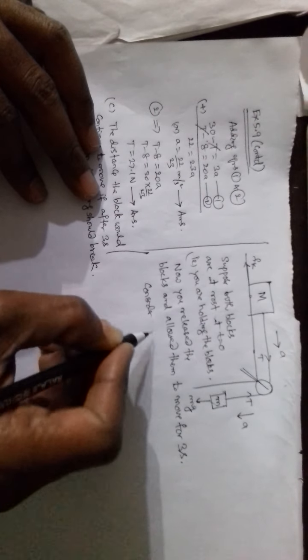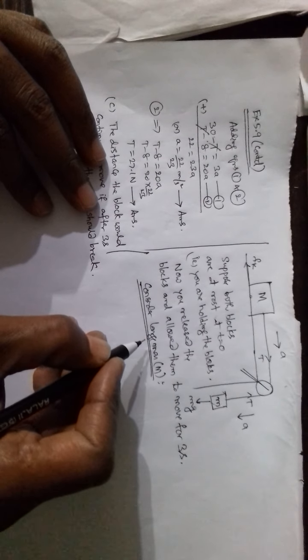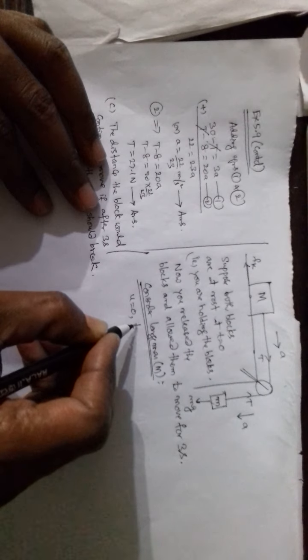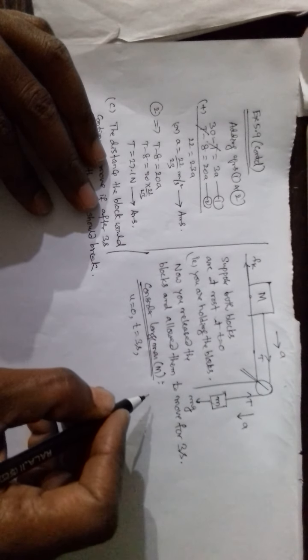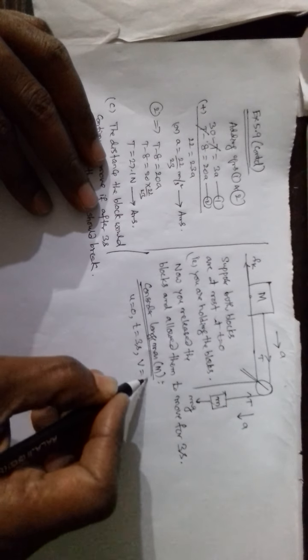So initially, now let us consider large mass. Initially you were holding the blocks, therefore the initial velocity was 0. You allowed them to move for 3 seconds of time, and after 3 seconds the velocity gained by this mass is how much?